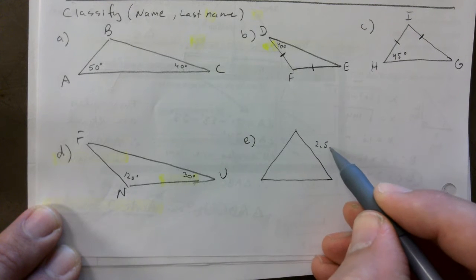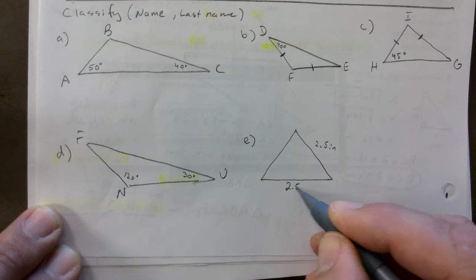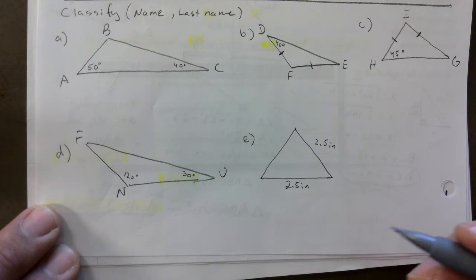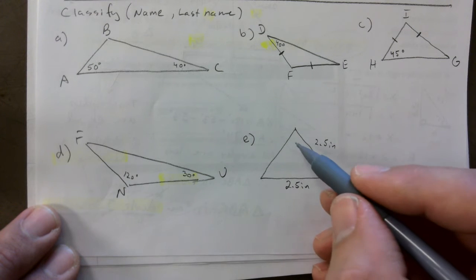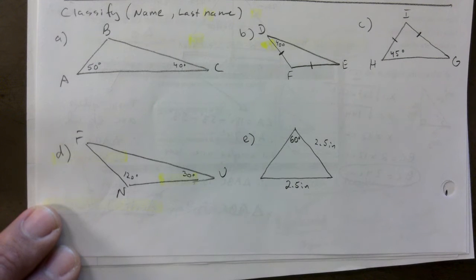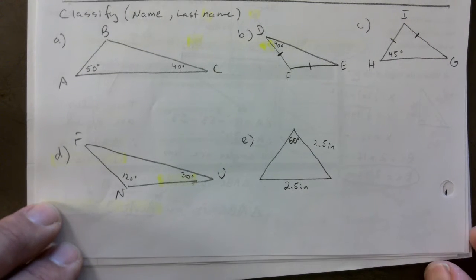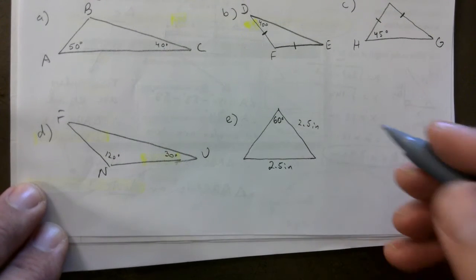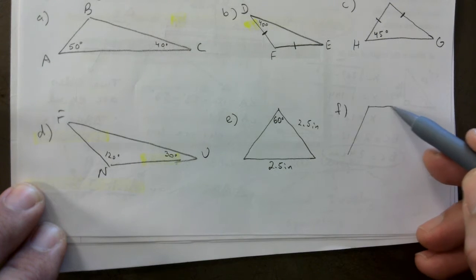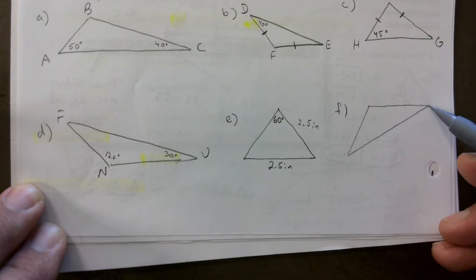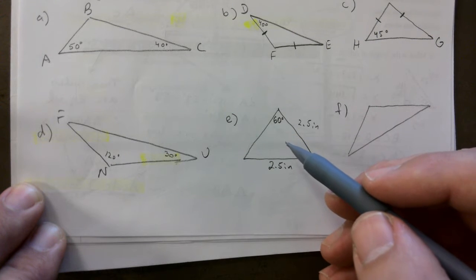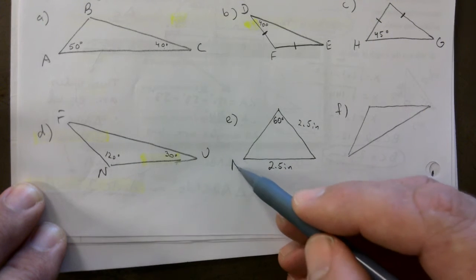I'm going to do 2.5 inches. 2.5 inches. We're going to have this angle up here being 60. And last, this one actually was ABC here.